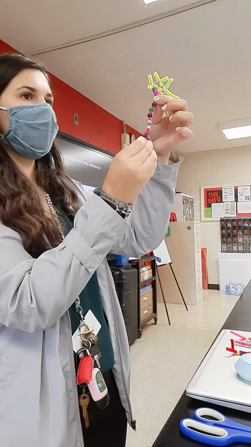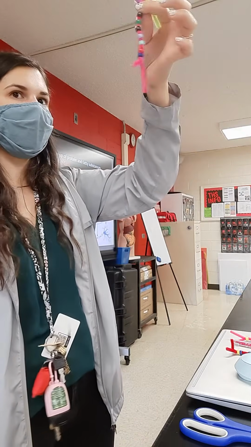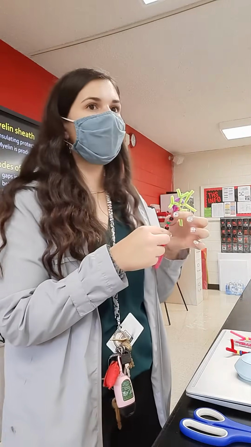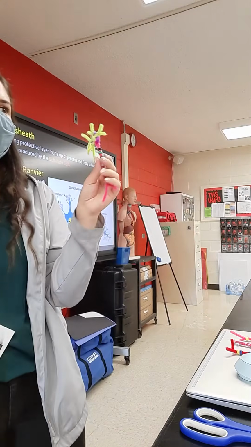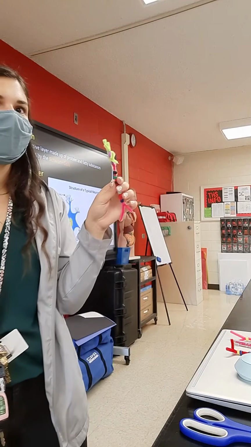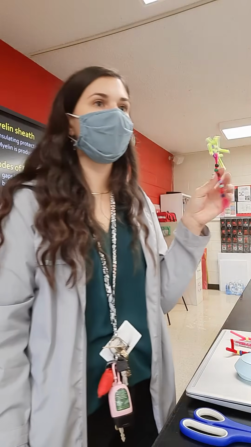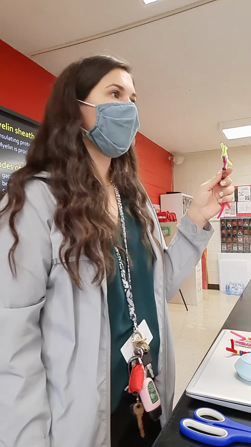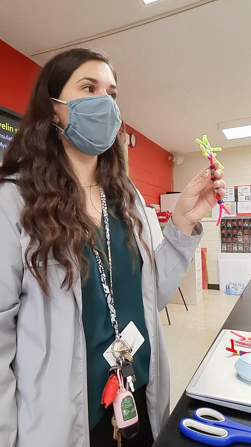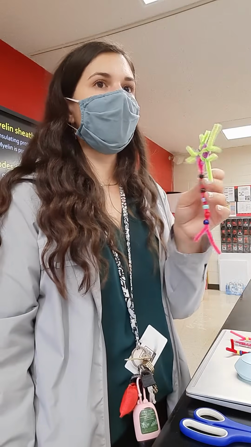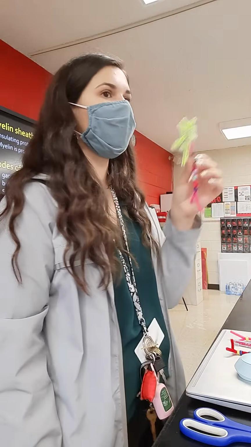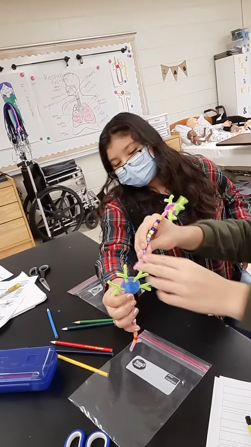Yes, and then the two little pieces off the bottom that are pink. Okay, once you have your neuron made, I would like for you to find a partner and connect them the way they're supposed to be connected. Remember, dendrites receive signals, synapses send signals. So just with somebody at your table, make a connection. Okay, good.